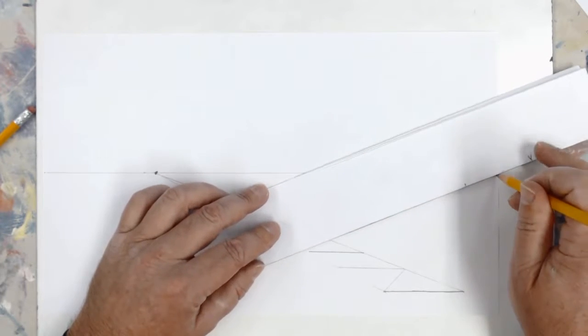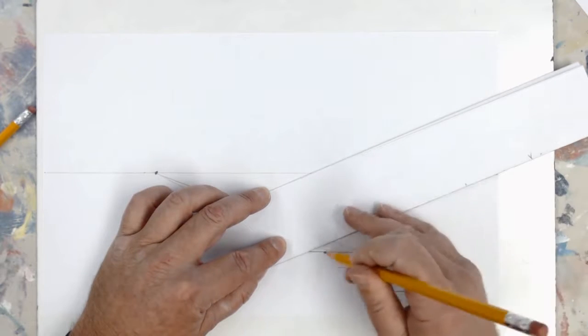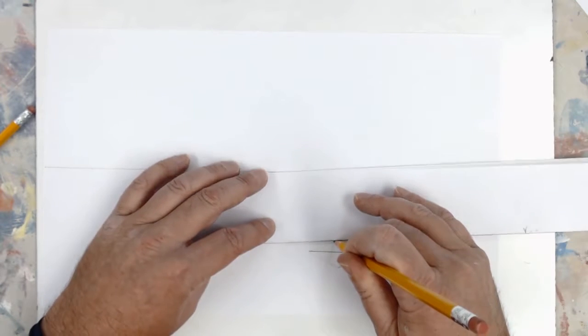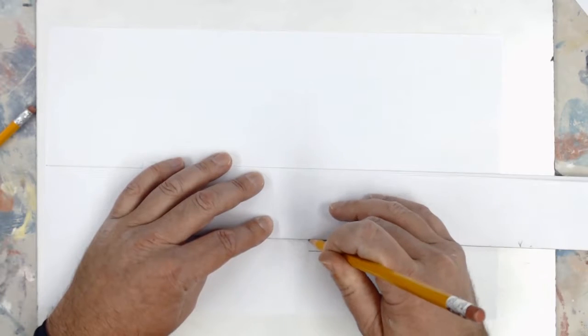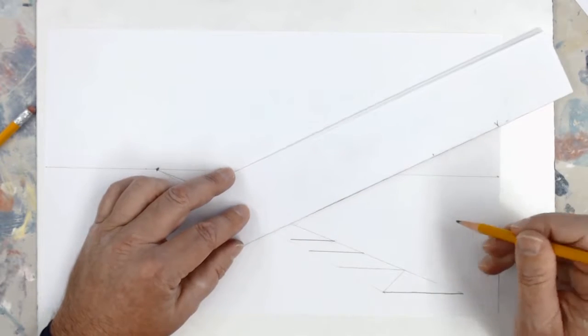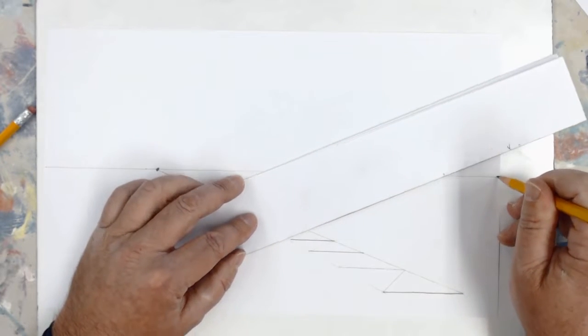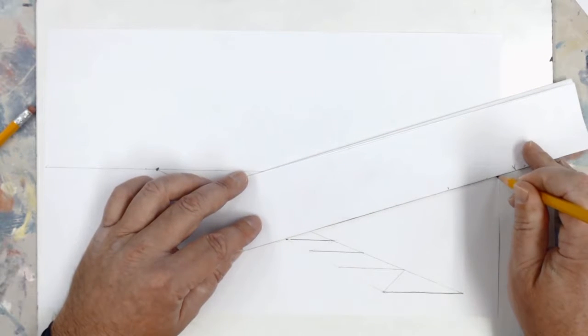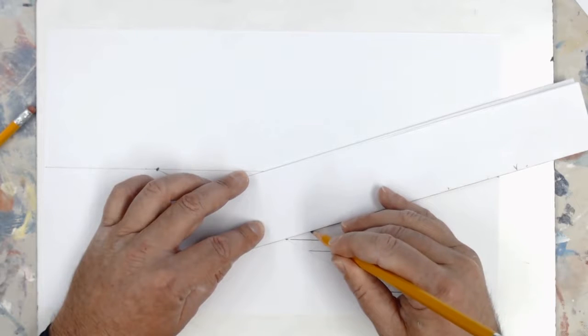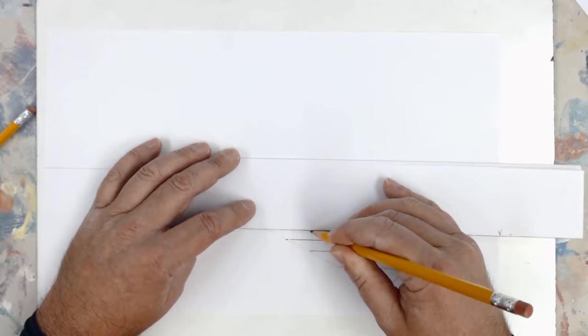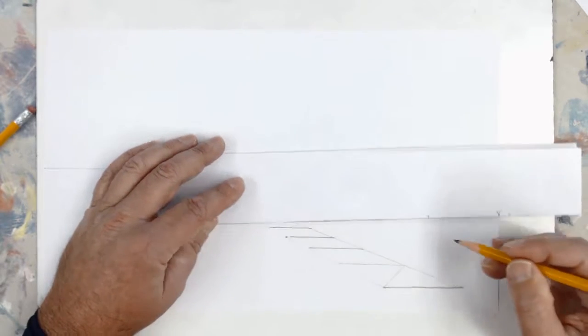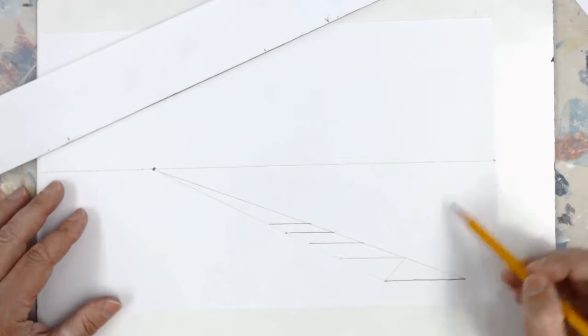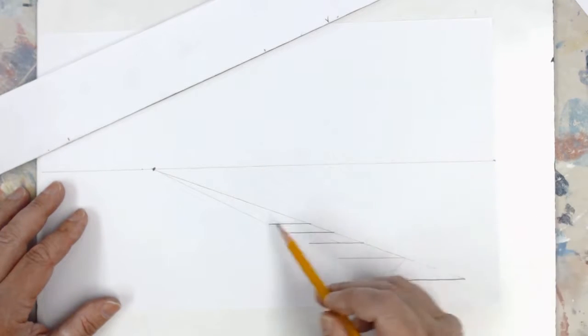And my third. And my fourth. So we just found all those squares, right?